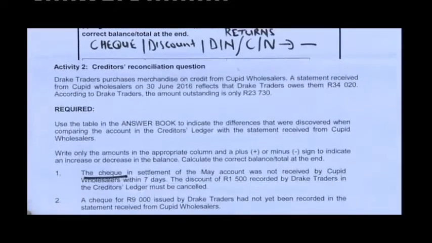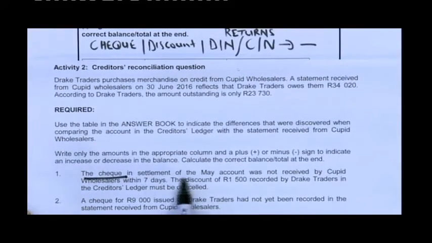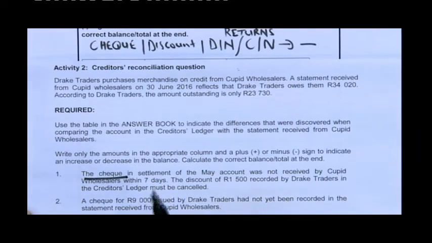Now it's saying the check in settlement of the May account was not received by Cupid wholesalers within 7 days, which means they have received it, but it wasn't within 7 days. The discount of 1,500 recorded by Drake in the creditors ledger must be cancelled. So we must not record the discount, we have to go and cancel the discount that was recorded earlier.